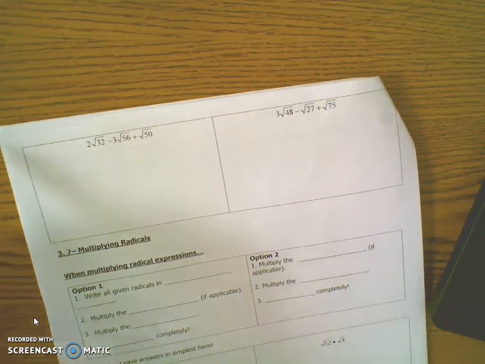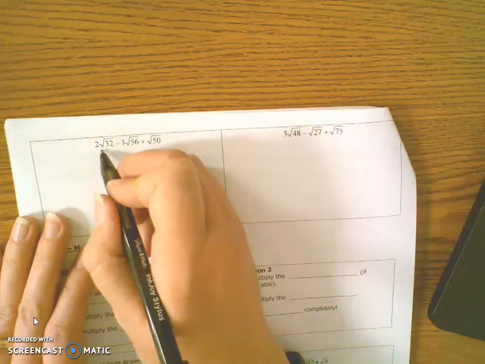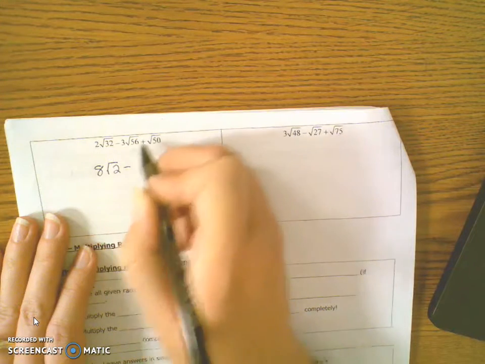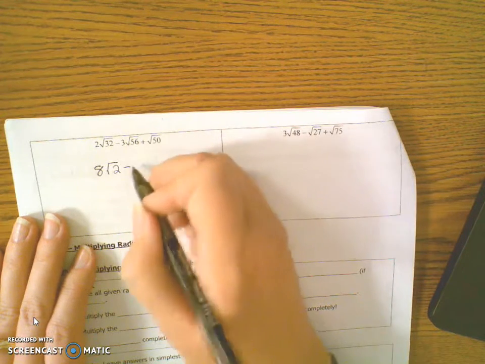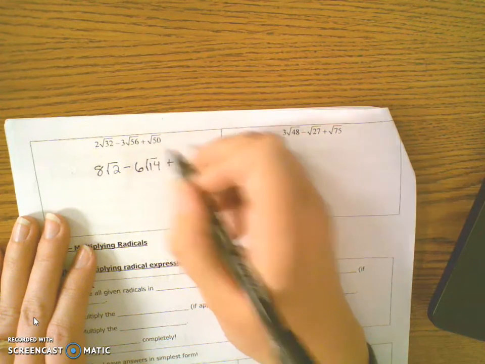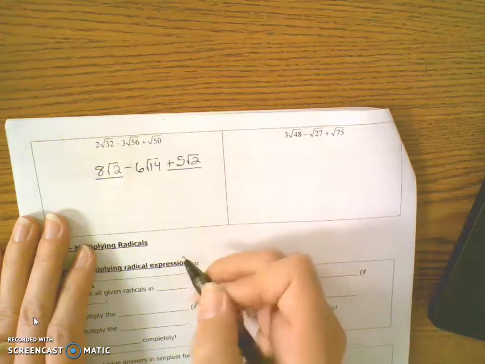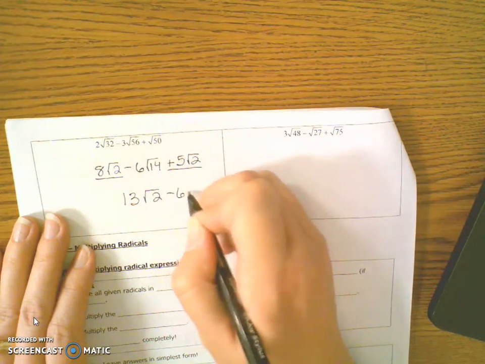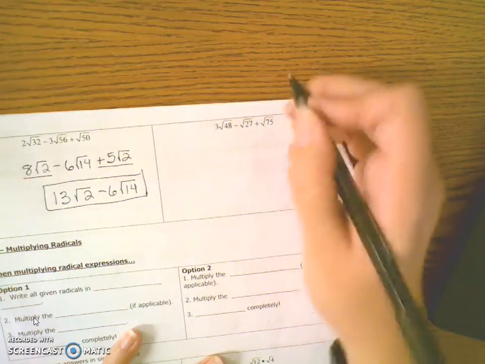So on this one, we'll take the 16 out of that, and square root of 16 is 4, so 2 times 4 is 8, square root of 2, minus taking the 4 out of this one, and that's square root of 4 is 2, 3 times 2 is 6, square root of 14, and then plus taking the 25 out, so it looks like that, and then my 8 and my 5 are going to become 13 square root of 2, and then this can't be simplified or combined with anything, so it just looks like that.